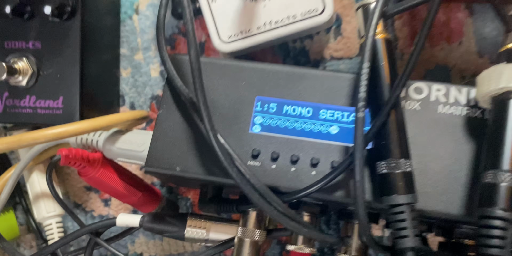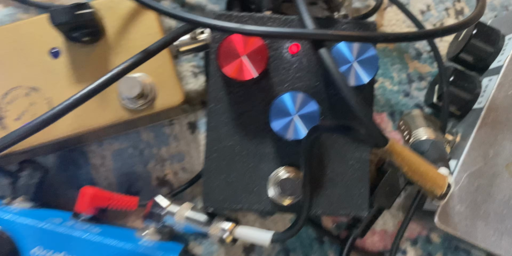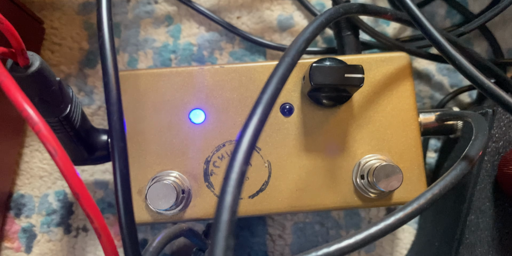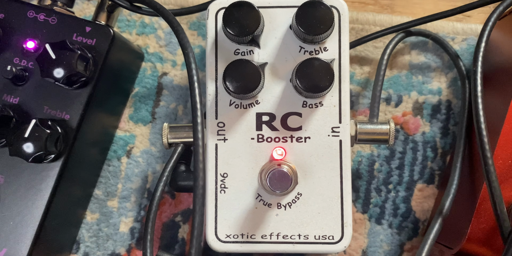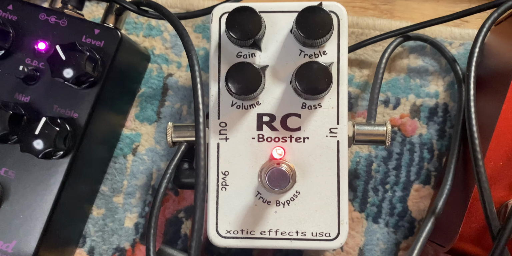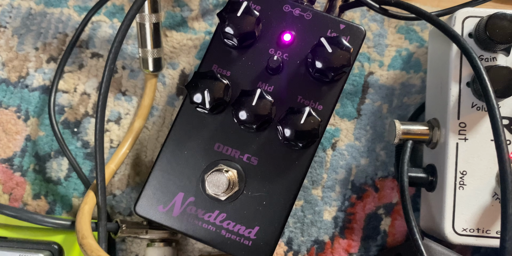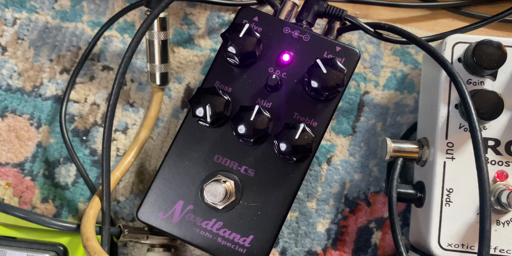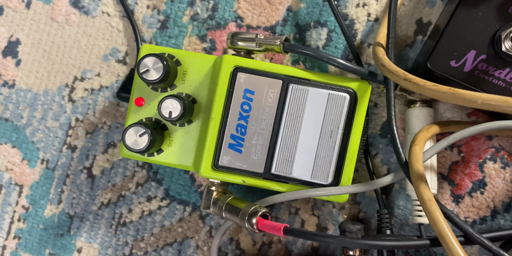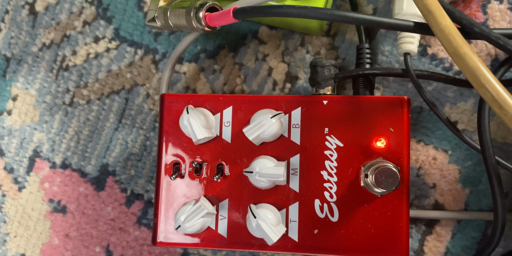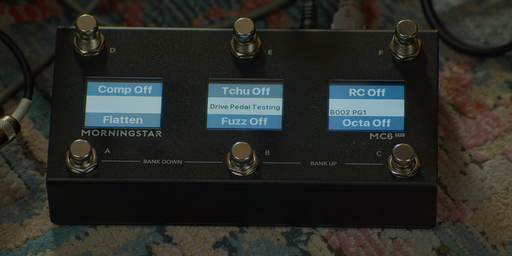So the order is the Cletus Fuzz, buddy of mine built me, then the Octafuzz, then Compadre, then the Love Pedal Chula, then the RC Booster that's modified to have more bass, like the Henderson model, and then the Nordland ODR-CS. This is made by the same guy that designed the original Nobles circuit. So it's very, very cool. It's got a germanium circuit in it. It's pretty cool. After that, you get the classic SD9, and then after that, you get the Bogner Red pedal, which is awesome. So all this stuff works out really well.